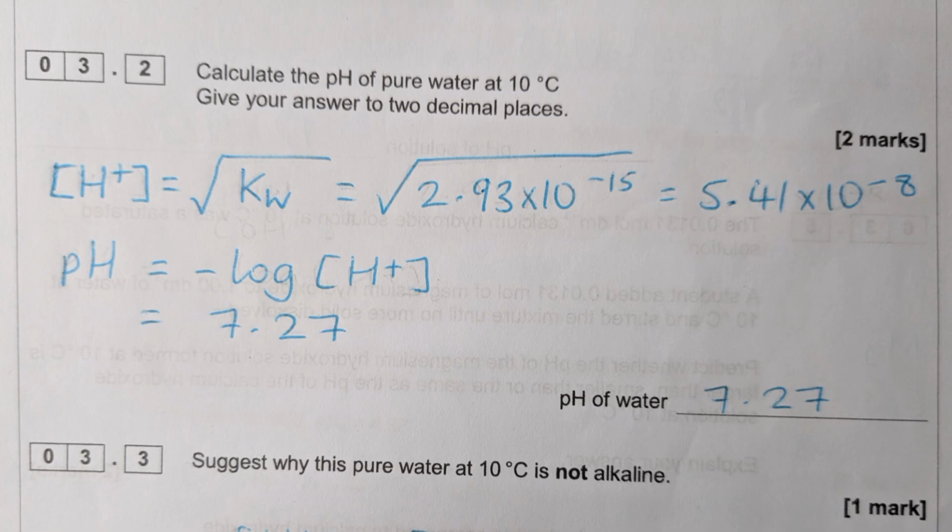Calculate the pH of pure water at 10 degrees, give your answer to 2 decimal places. Remember, since it's pure water, the hydrogen ion concentration is equal to the hydroxide ion concentration. So to find H+, in order to find pH, we can just square root the Kw value given, which is at the top on the previous question. And this gives us a value of 7.27.